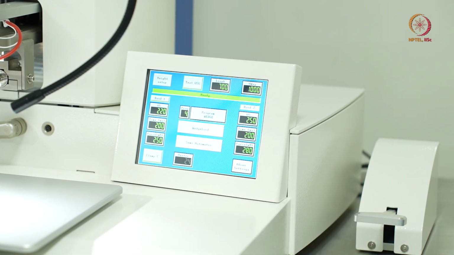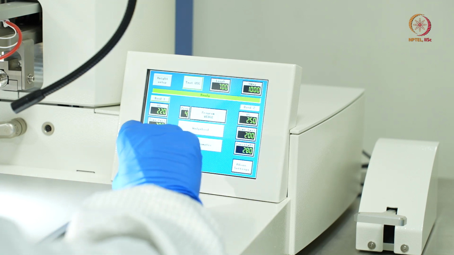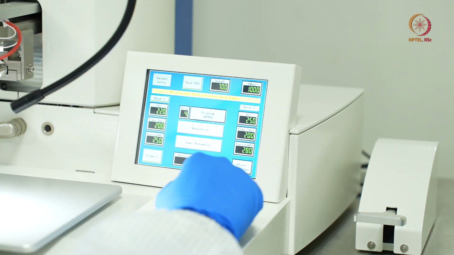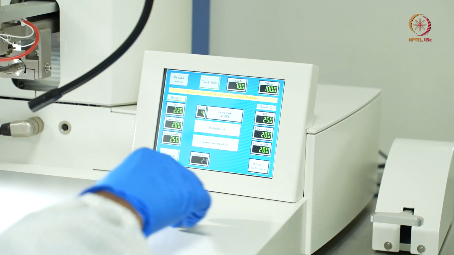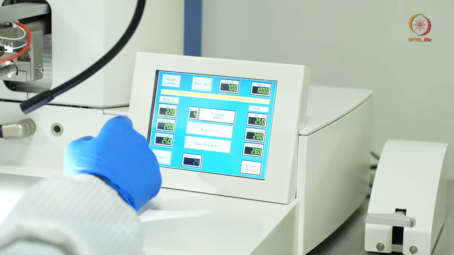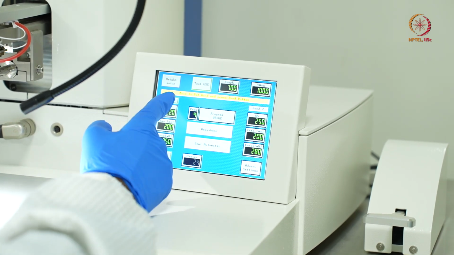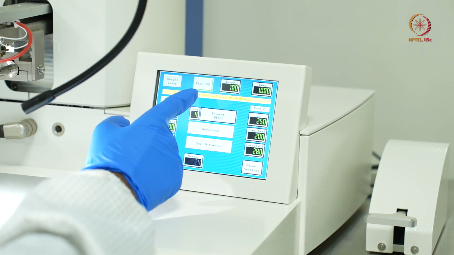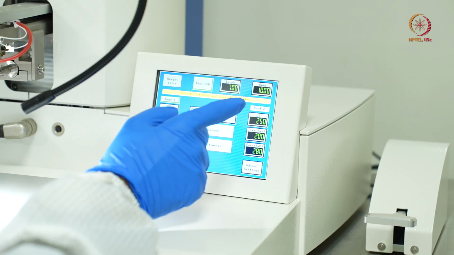Now what I will do is, let me click on the height setup. What is it saying right now? Can you guys read it? If you can zoom, it is showing move to first bond and press bond button.